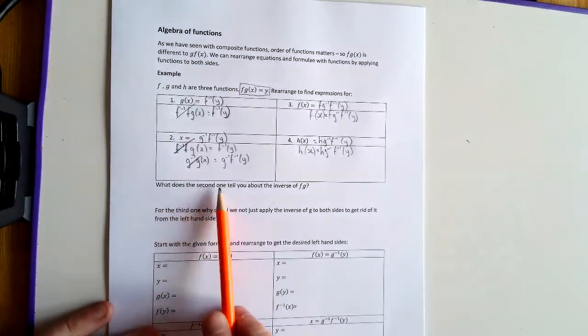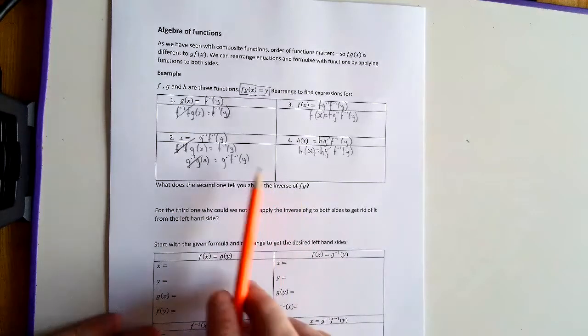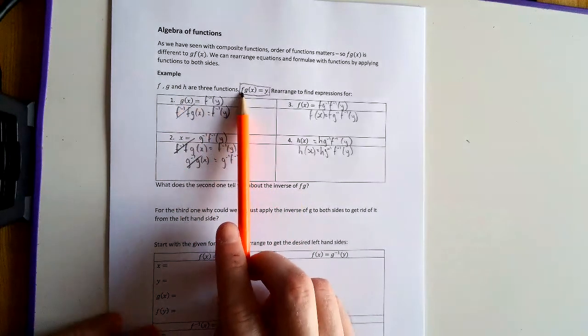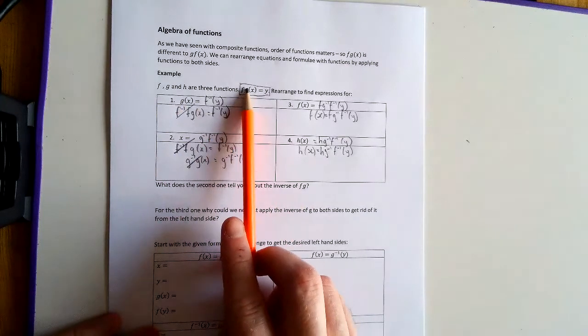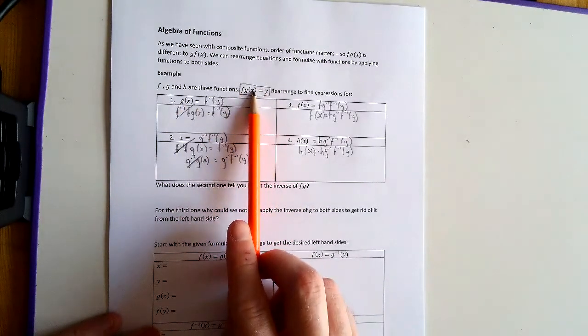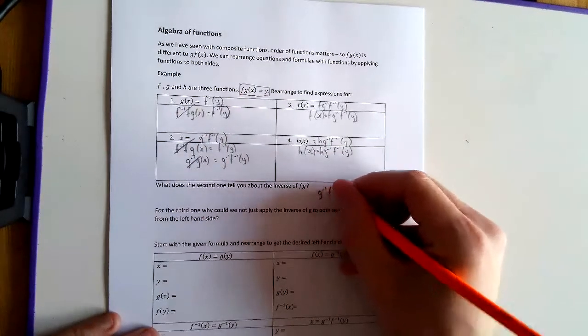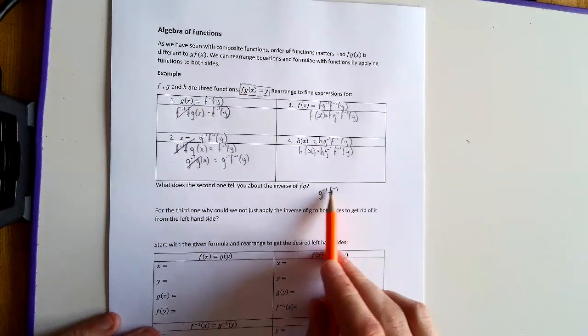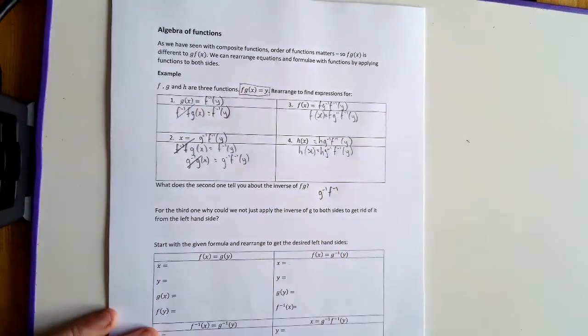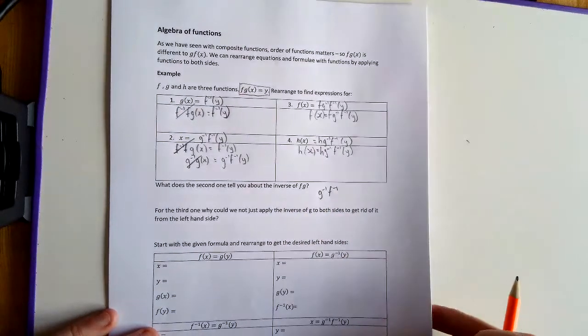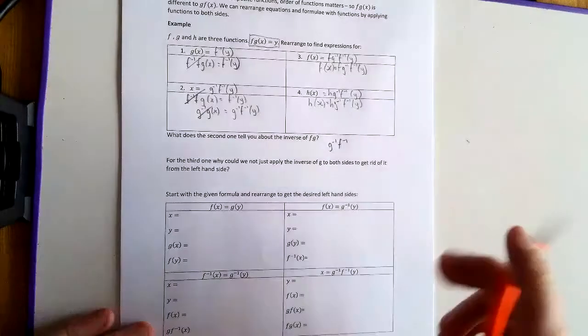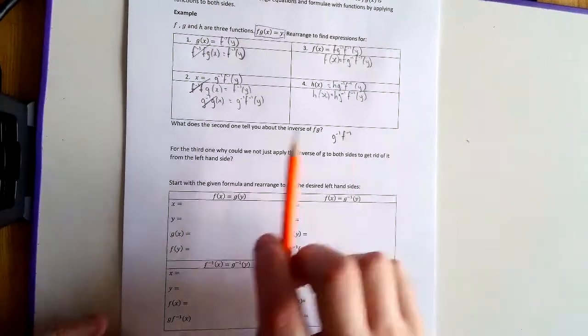So what does the second one tell you about the inverse of fg? So fg, if I want to get rid of that, to get just x, then the inverse is g inverse f inverse. So it's the other way around, look, which again will be interesting when we get onto stuff like transformations and rearranging equations.